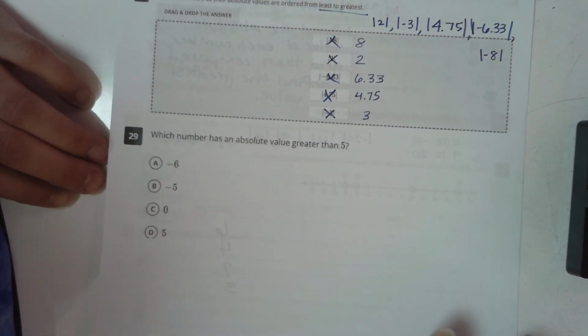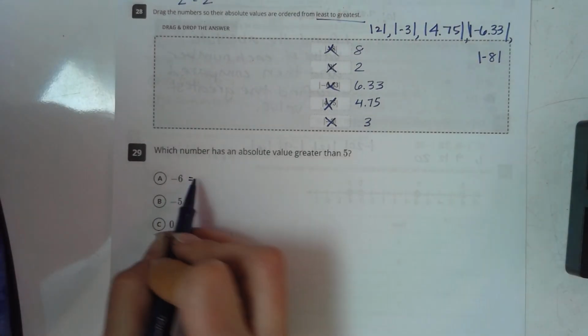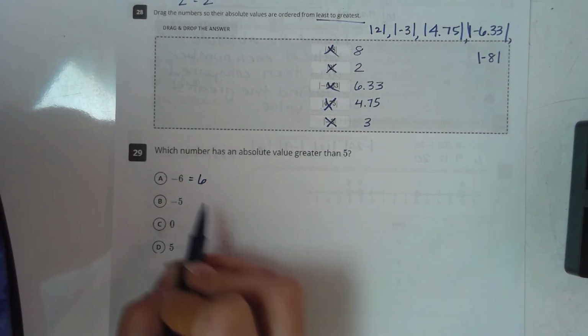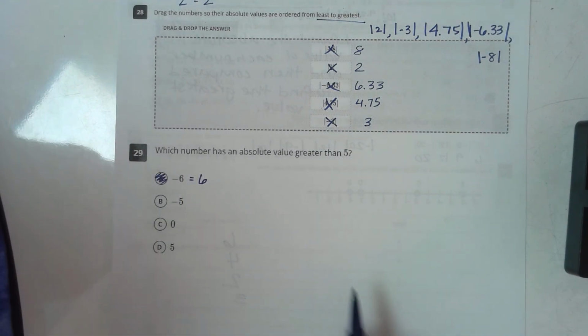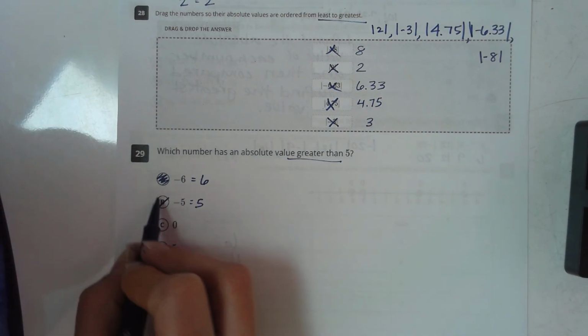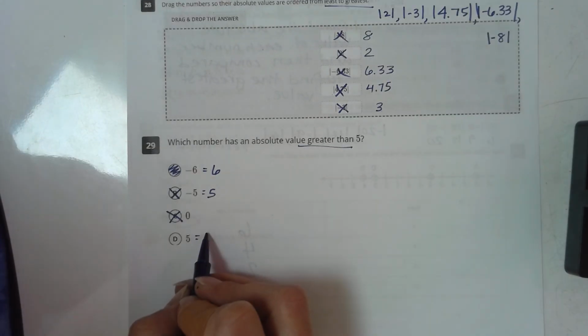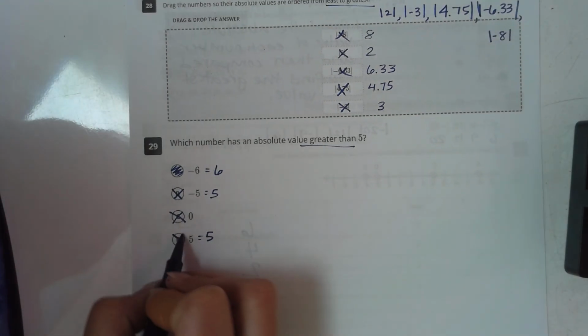Last question, which number has an absolute value greater than 5? The absolute value of -6 is 6. So that one would be right. The absolute value of 5 is 5, which is not greater than, so that one can't be right. Definitely not 0.